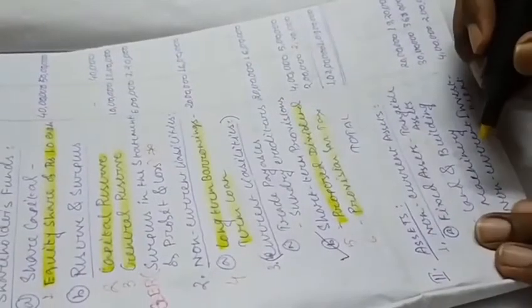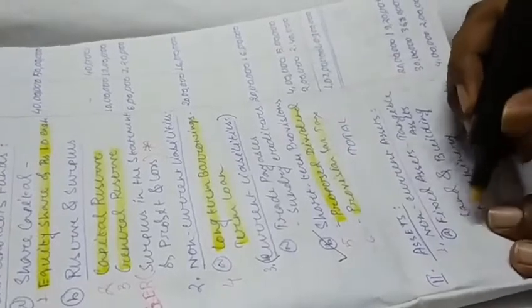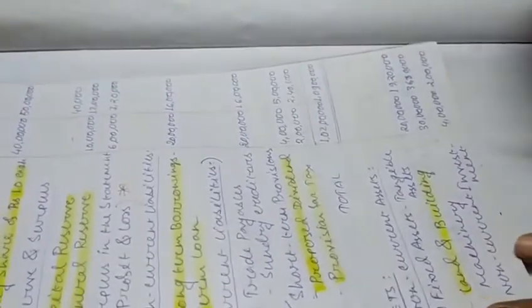And next comes the heading of the asset side, we can see there has been a change in land and building. At the end of the first year, it was 20 lakh, and at the end of the next year it is 19 lakh 20,000. Okay, so here it is. And machinery also has a treatment. And then comes non-current investment.